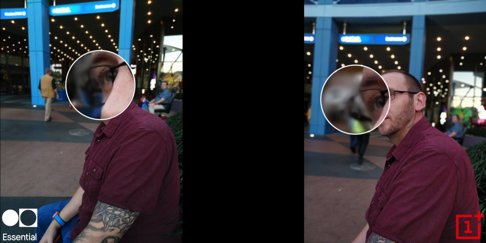Changing up the subjects, on these two images both failed to blur out the left part of my glasses. However, other than that, the Essential phone was nearly perfect. The OnePlus kept a huge portion of the ground in focus right below my face. Between these two, the Essential definitely did better.